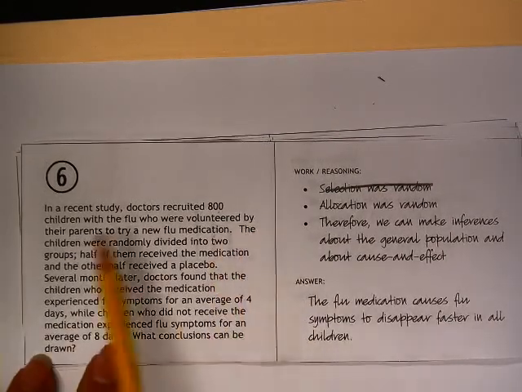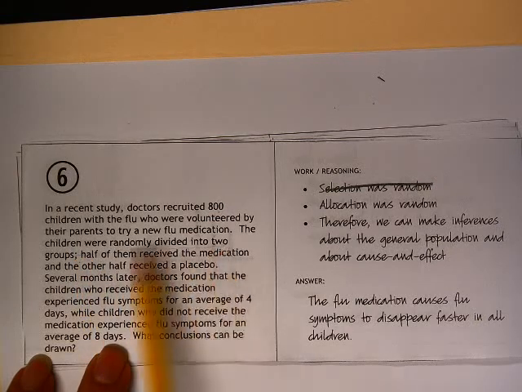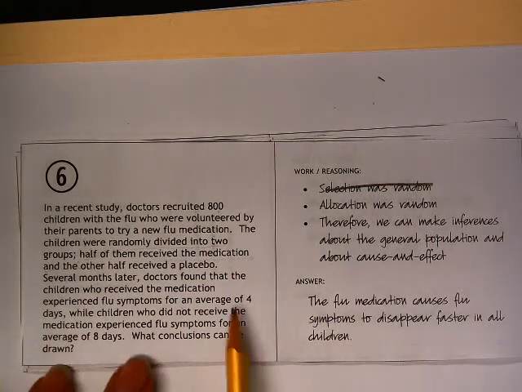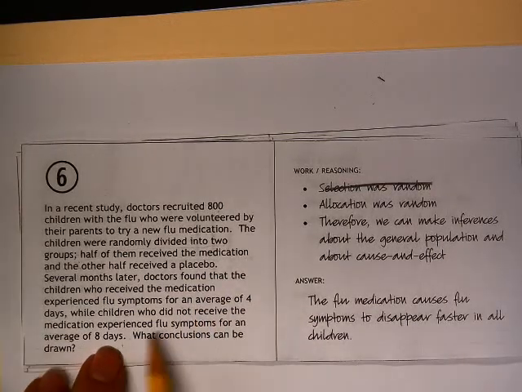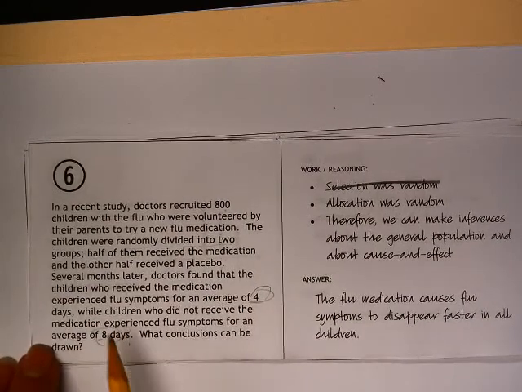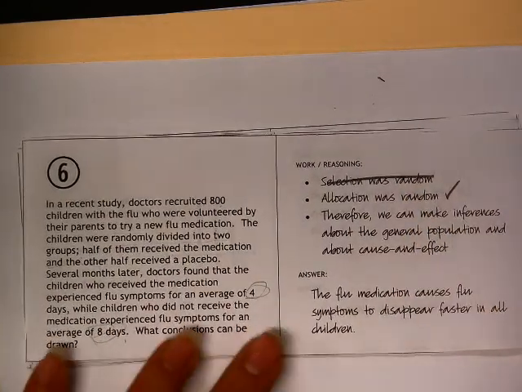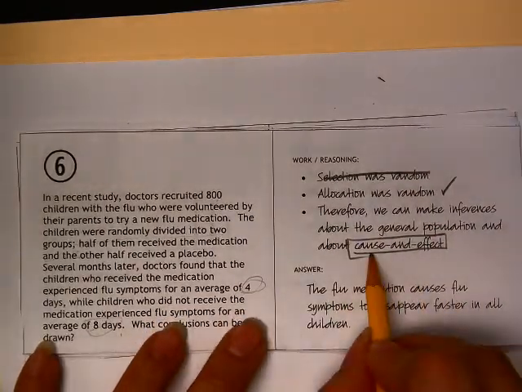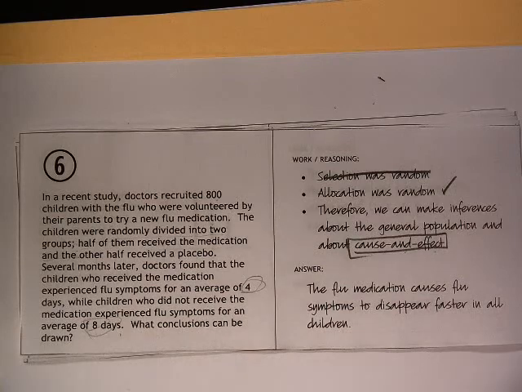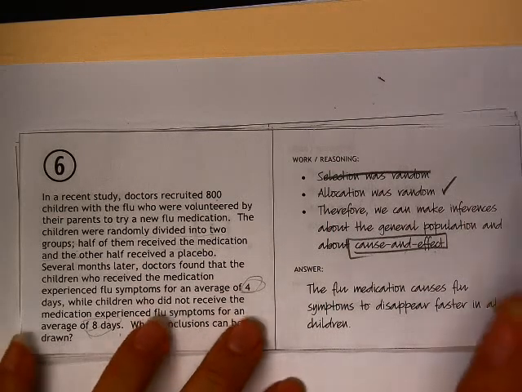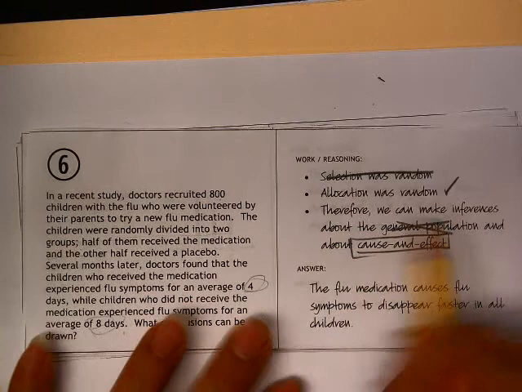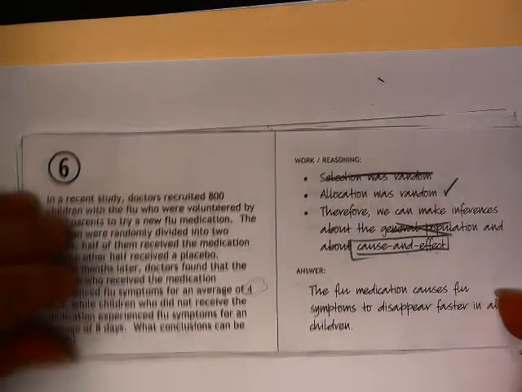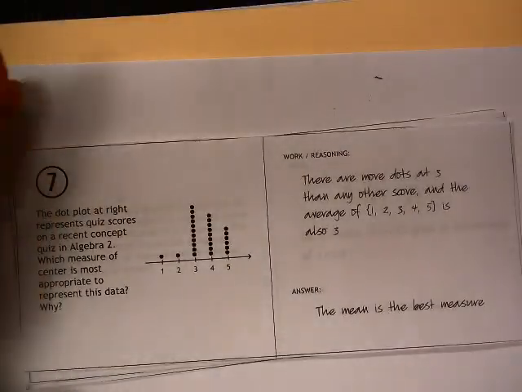So then the people who were picked were then randomly divided into 2 groups. Half of them received it, half of them didn't, and you found out some information that it seemed to work a little bit better, 4 versus 8 days. So the allocation was random, so we can infer that it was cause and effect. It does seem to be that the medication is doing something, but we can't make inferences to our general population. So again, cause and effect seems to be true, but it is only for the people in this particular study.